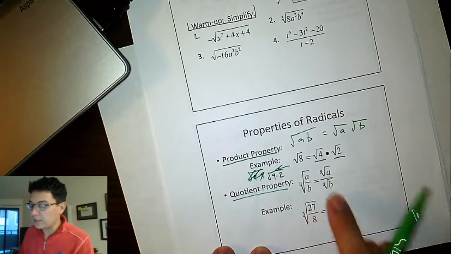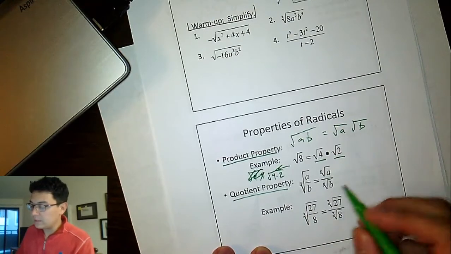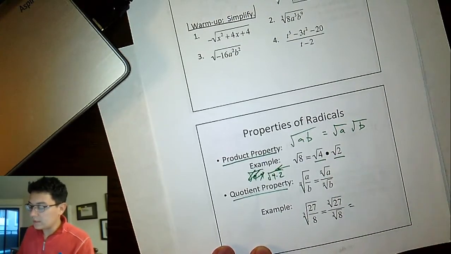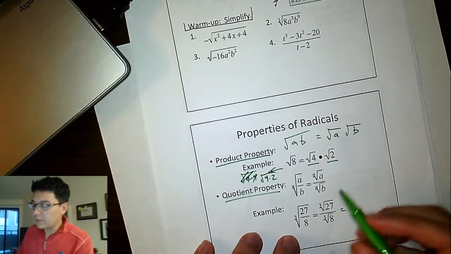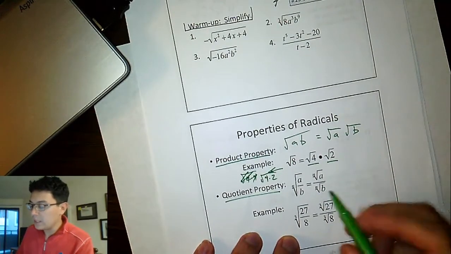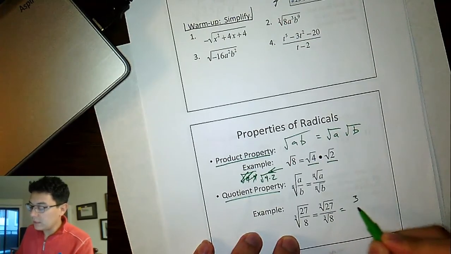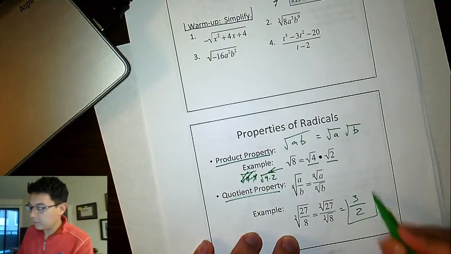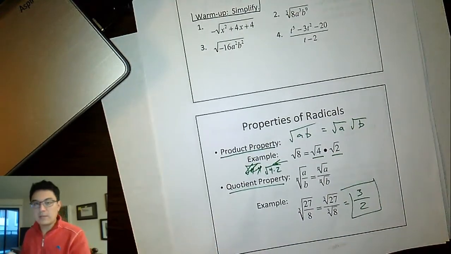For example, the cube root of 27 over 8 is equal to the cube root of 27 over the cube root of 8. Cube root of 27, if you guys want to remember that from last time for simplifying radicals, cube root of 27 is 3, and the cube root of 8 is 2. All right, there we go. Let's go to the next page now.